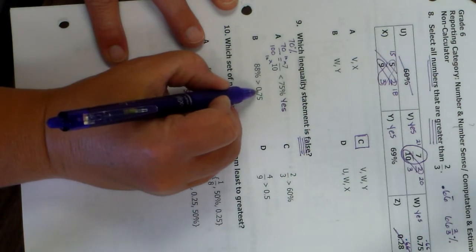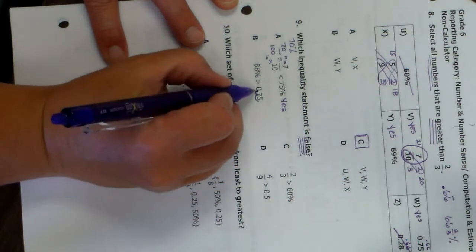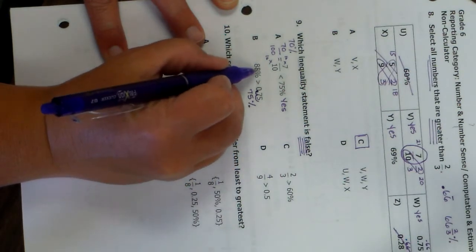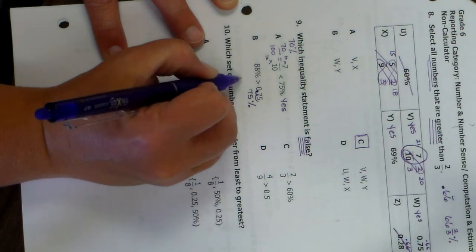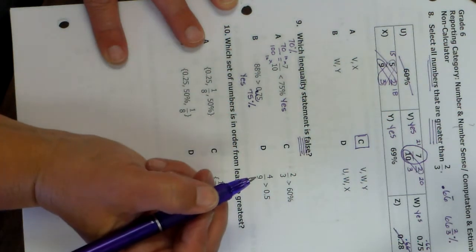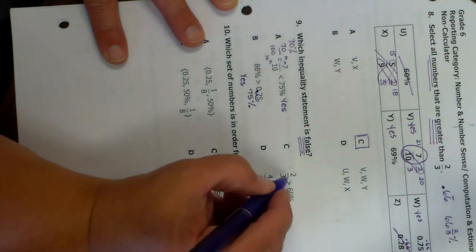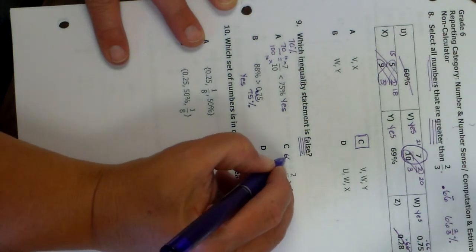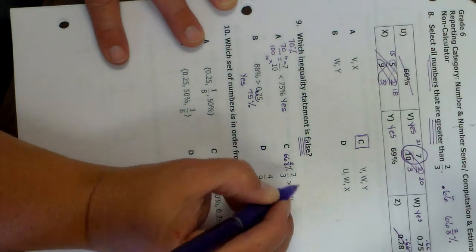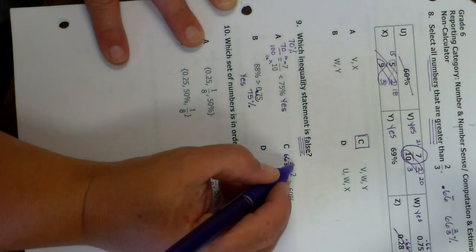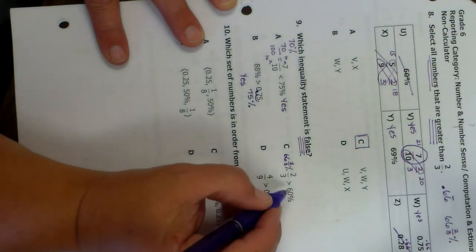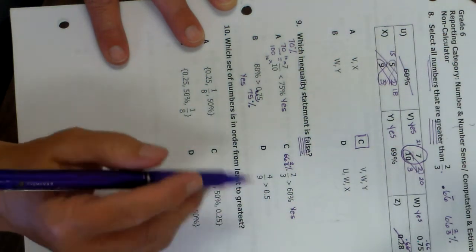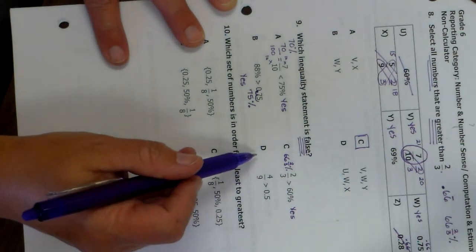So that is not your answer. 85%. Changing decimal 0.75 to a percent. We move the decimal place 2 places to the right and put our percent sign. 88% is greater than 75%. Yes, it is. So that is not a false answer. 2/3 and 66%. Well, we should have 2/3 committed to memory by now as being 66 2/3%. Is 66 2/3% larger than 60%? Yes, it is. So that is not a false answer. So by happenstance, you know that D is going to be the answer.